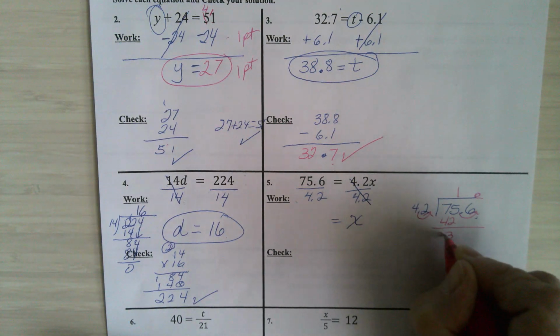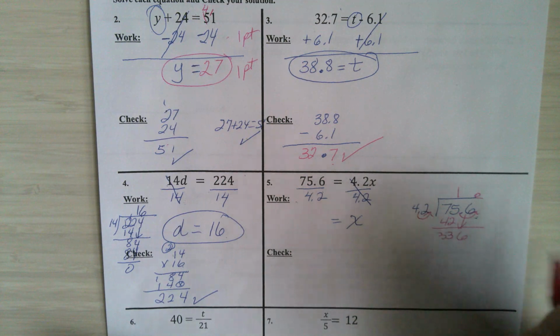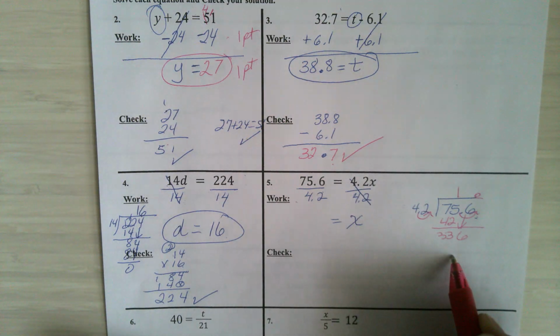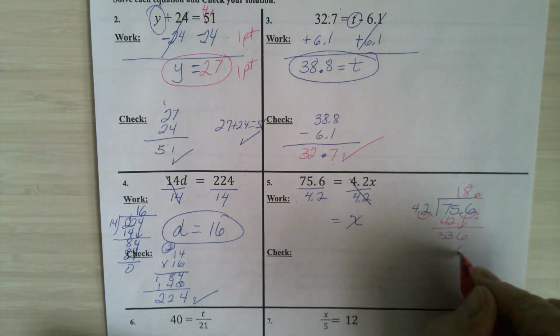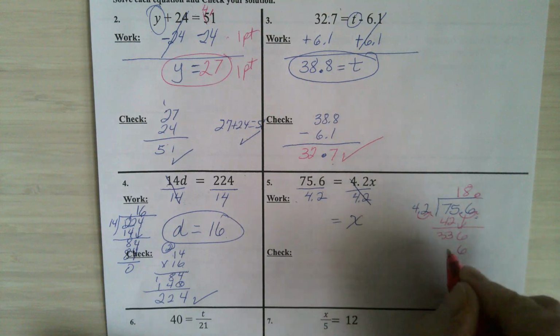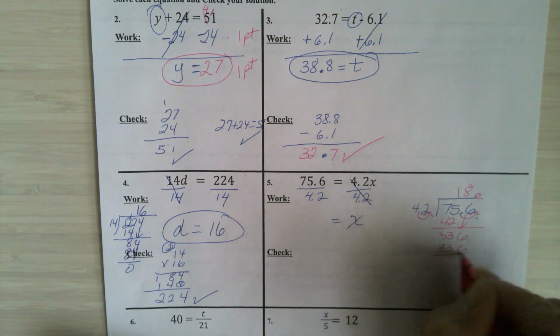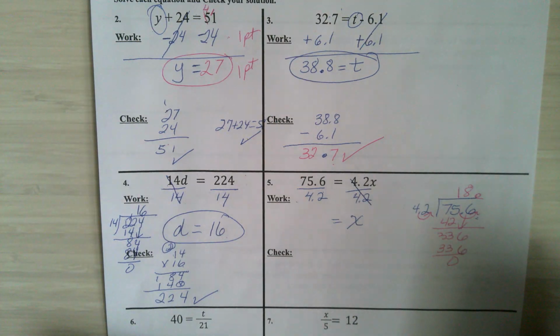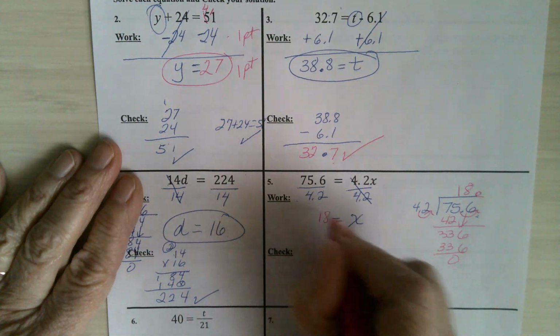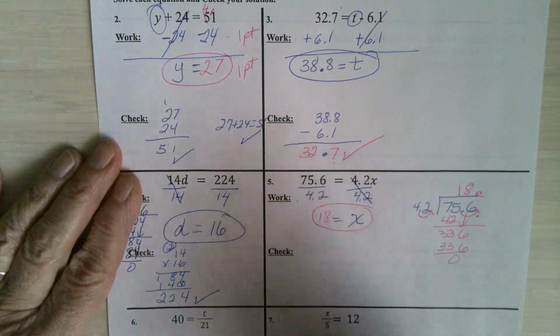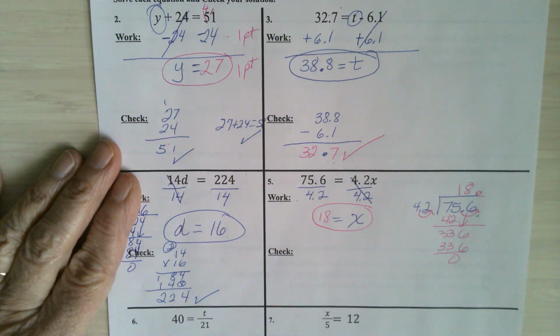Subtract. Bring down. How many 42s are in a 336? 8. 8 times 2 is 16, carry a 1. 8 times 4 is 32, plus 1 is 33. So x will equal 18. Circle that. Now we're doing the check step.